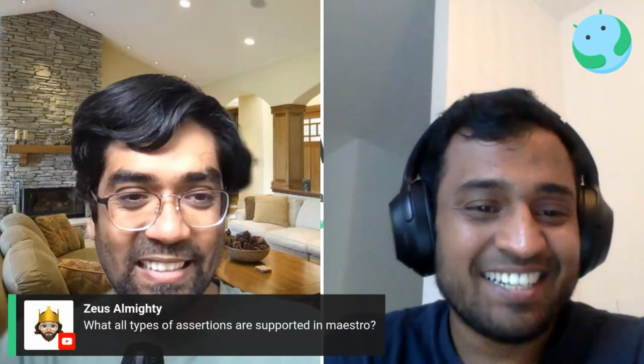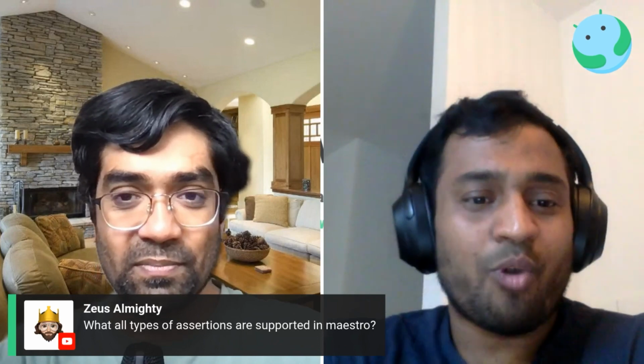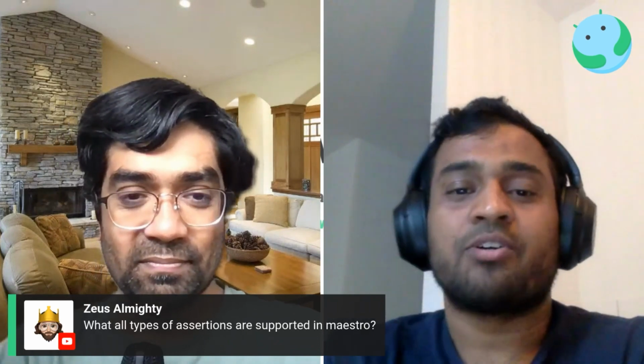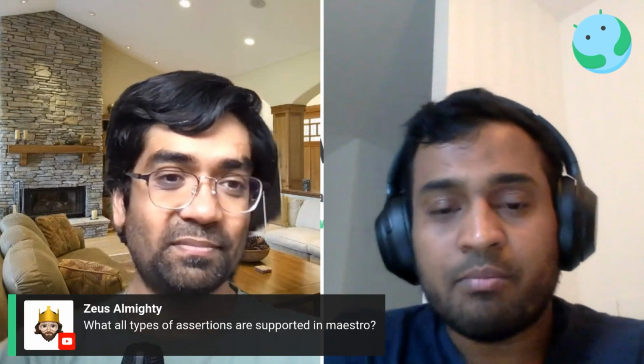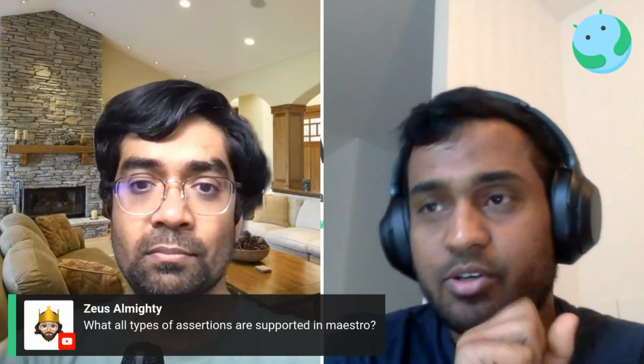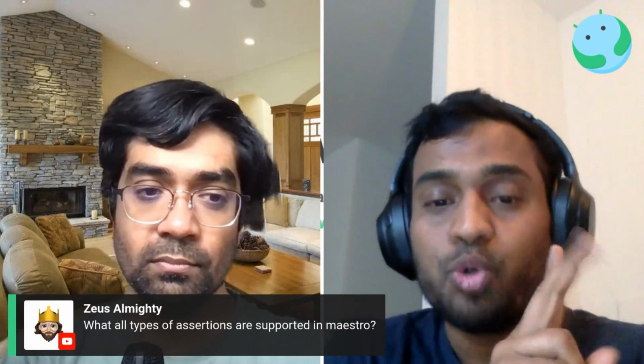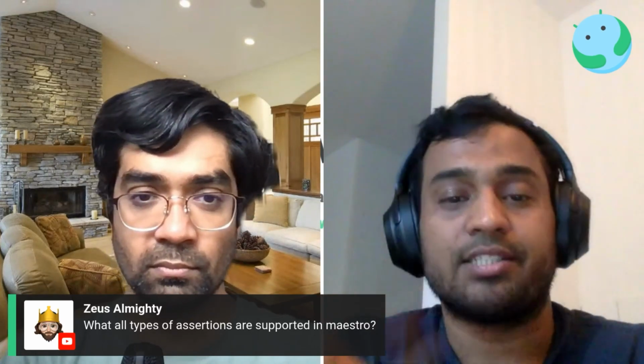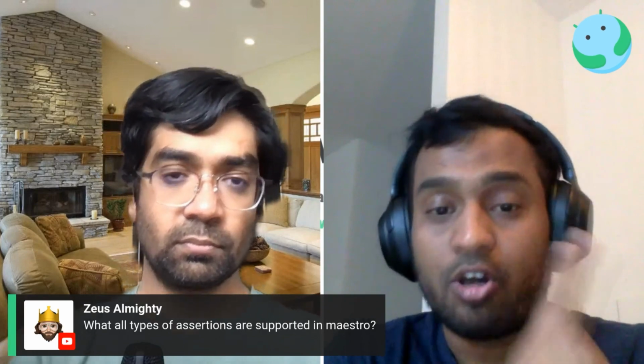Yeah, I saw it. What all types of assertions are supported in Maestro? Okay, so right now Maestro is supporting mainly three kinds of assertions. One is that it will assert true or false. It will assert something is there or not. So assert visible or not visible.